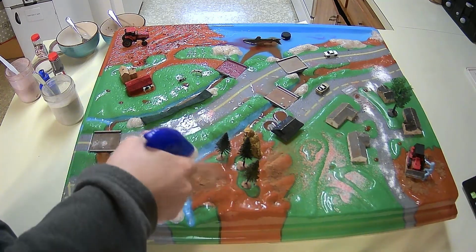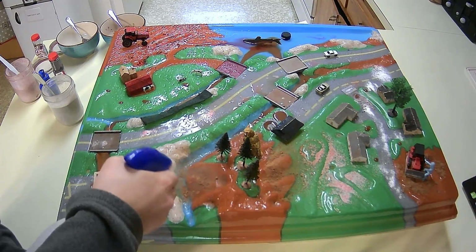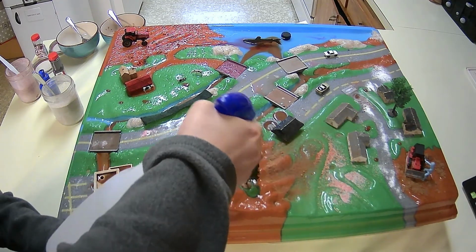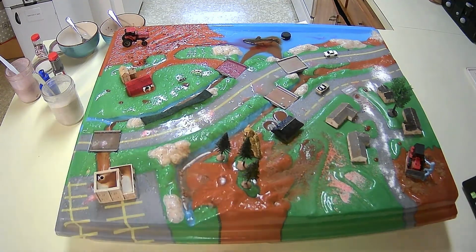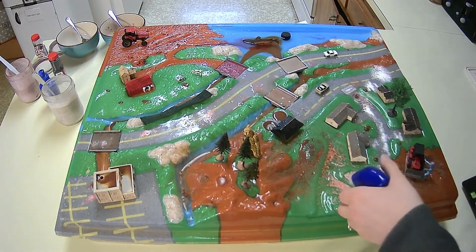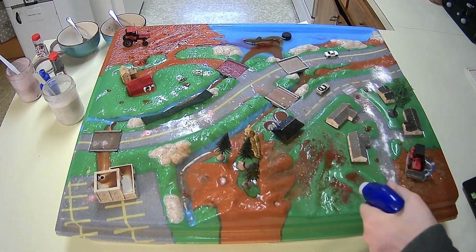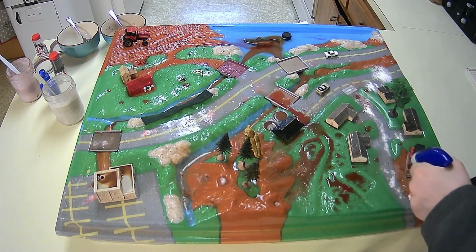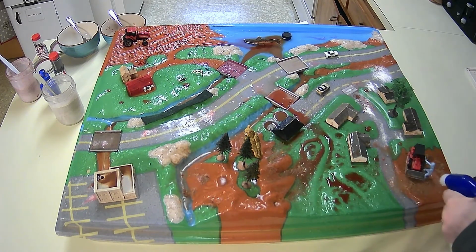Now on the mountain. And on the golf course. And in our neighborhood and construction site.